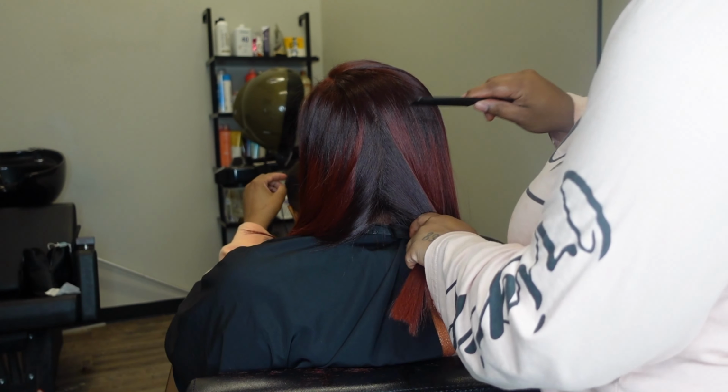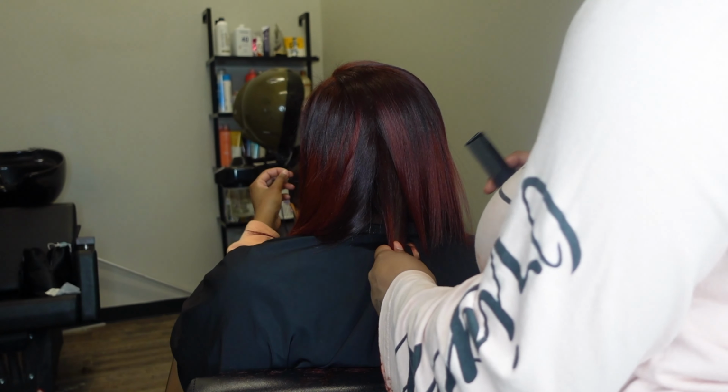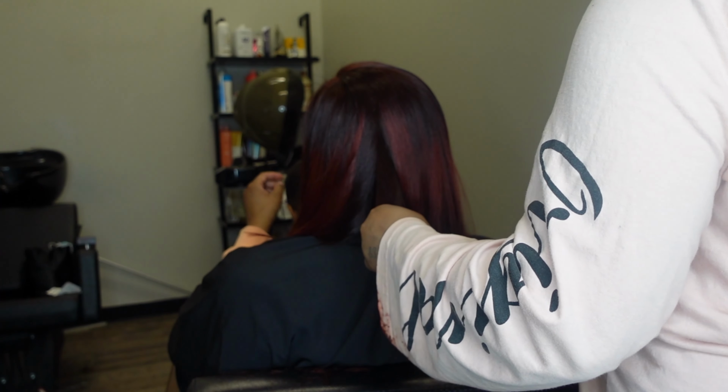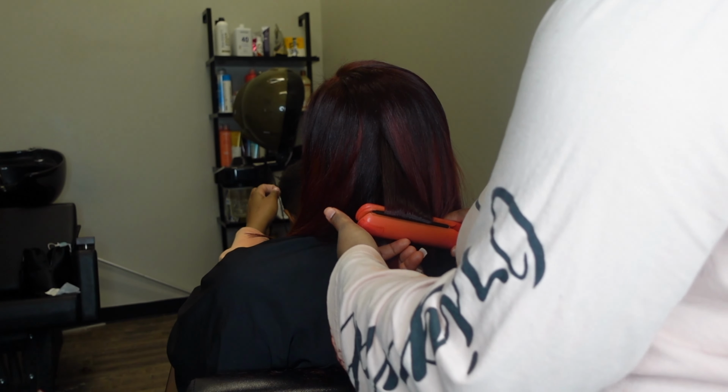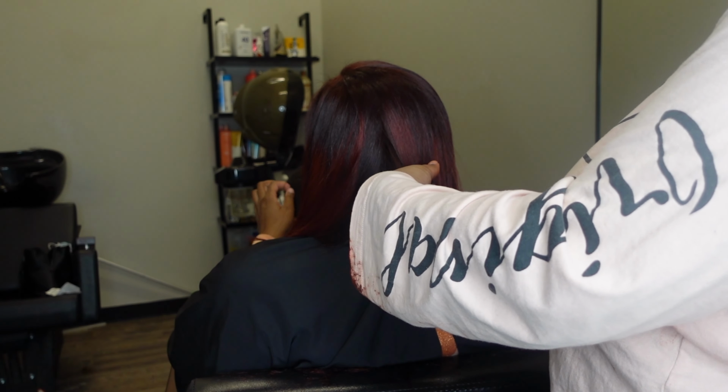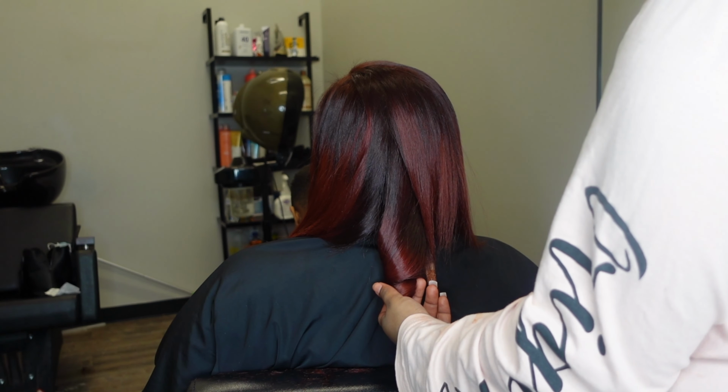With this style, all she has to do is pin it up, or she could wrap it, or she could flexi rod it. It's really up to you. Flexi rod is not comfortable for me to sleep in. I don't know about y'all, but that's not comfortable. So that's how we have her set up.